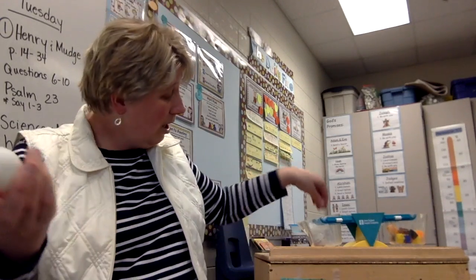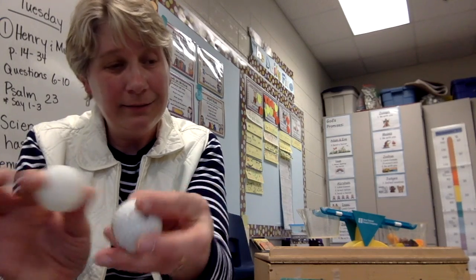Did you guess 18? So go ahead and write 18 next to the golf ball, 18 cubes. And even though the golf ball and the ping pong ball were about the same size, their mass was different. One was heavier than the other.